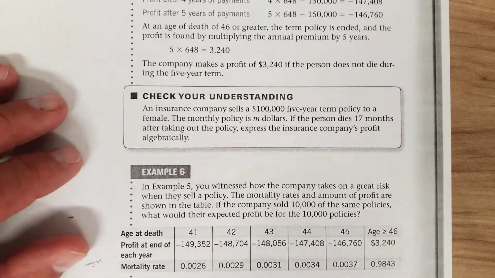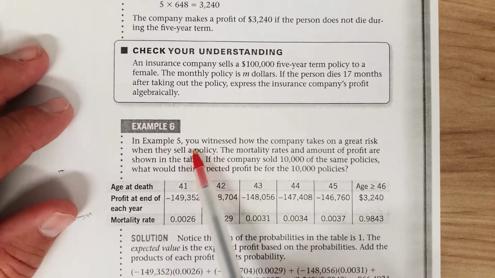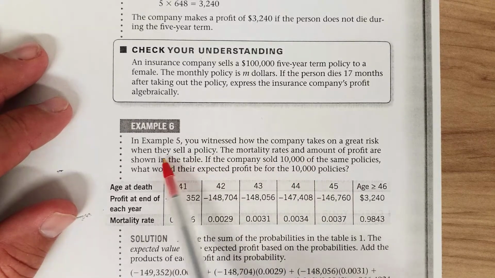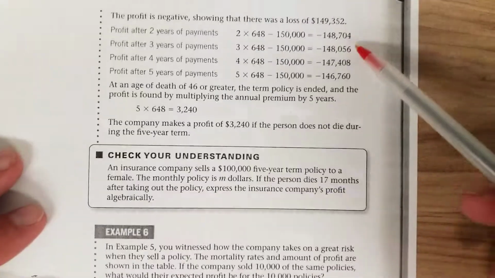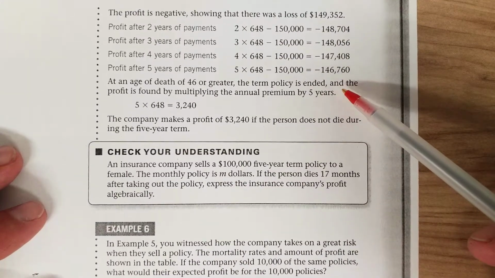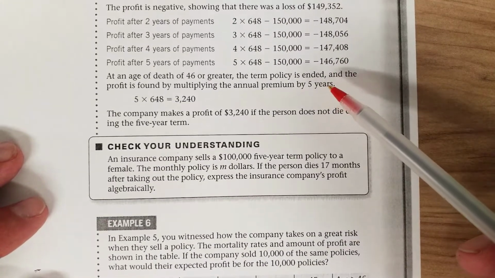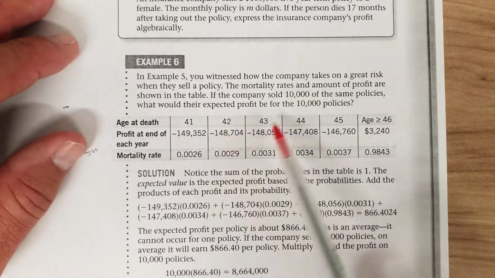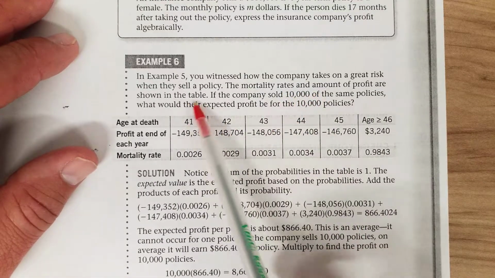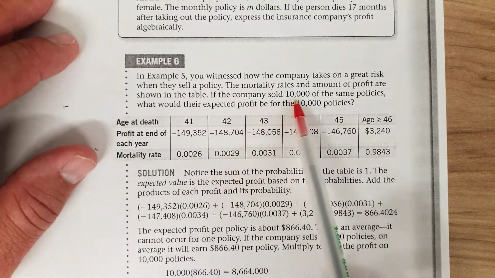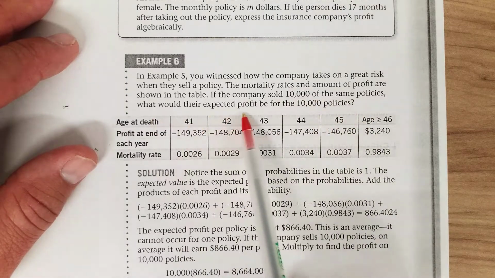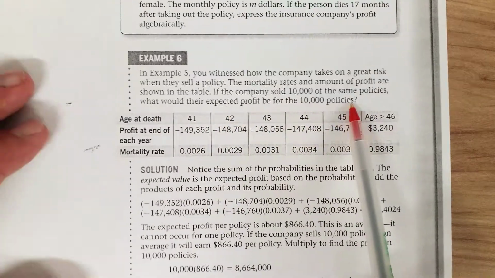So let's look at one more table. In example 5, you witnessed how the company takes on a great risk when they sell a policy. See these numbers here. If the person dies before 5 years is up, then the company loses a lot of money. The mortality rates and the amount of profit are shown in this table. If the company sold 10,000 of the same policies, what would their expected profit be for the 10,000 policies?